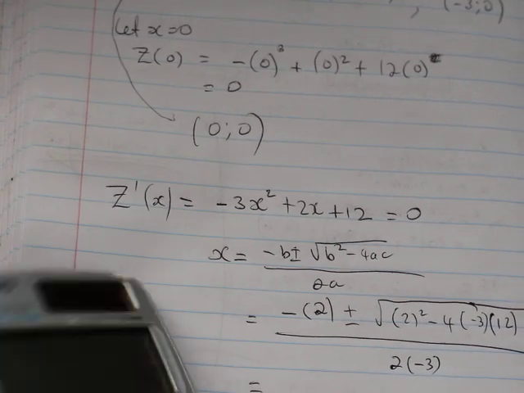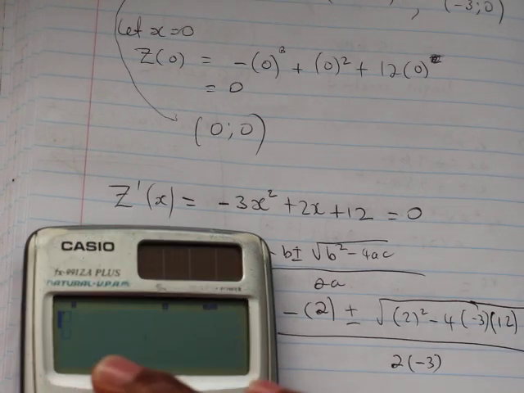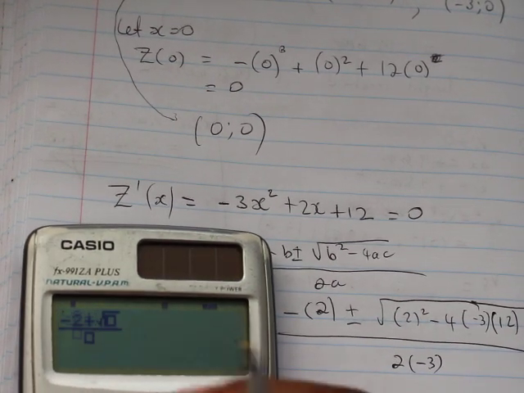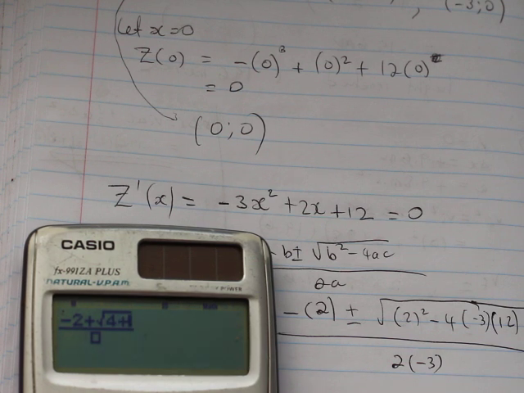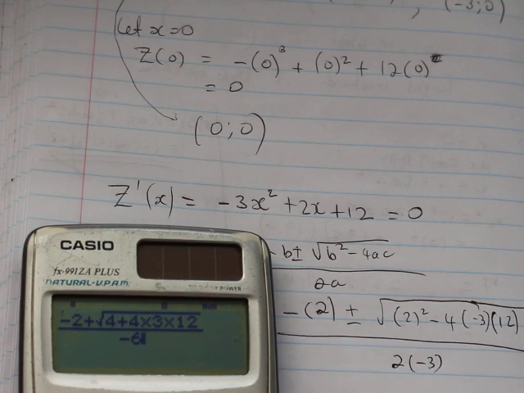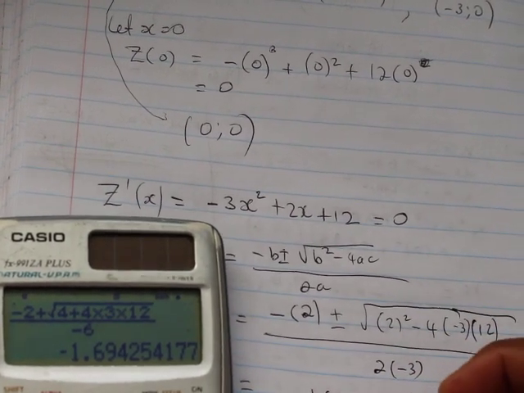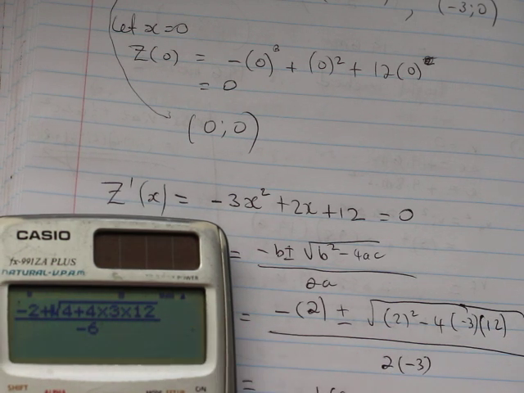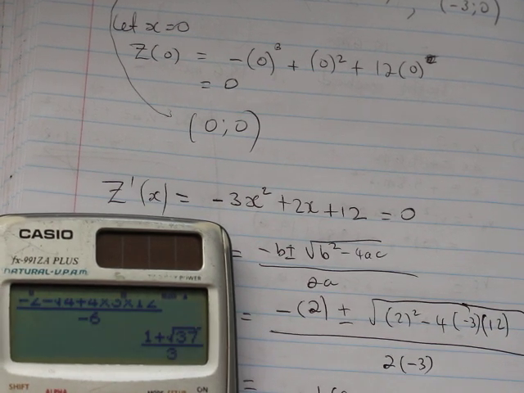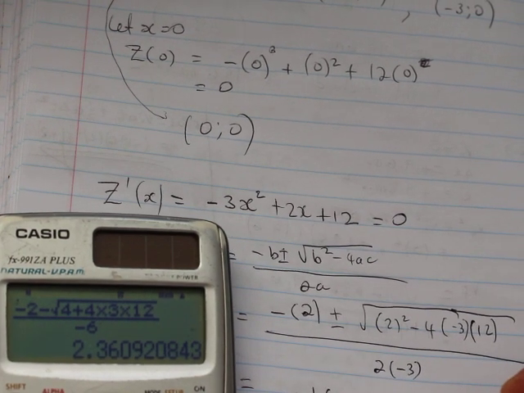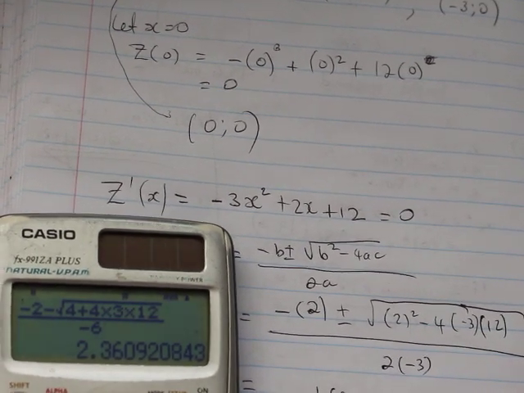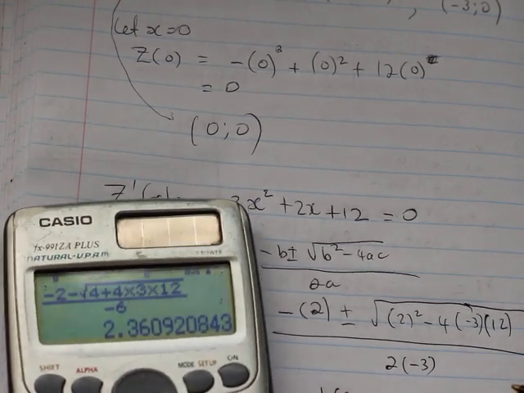Grab my calculator over here. So let's do the thing. x minus 2 plus the square root of 4 plus 4 times 3 times the 12, over negative 6. Right, and we're getting this. So that's minus 1.69 or 2.36. Those are the two x coordinates of the turning point.